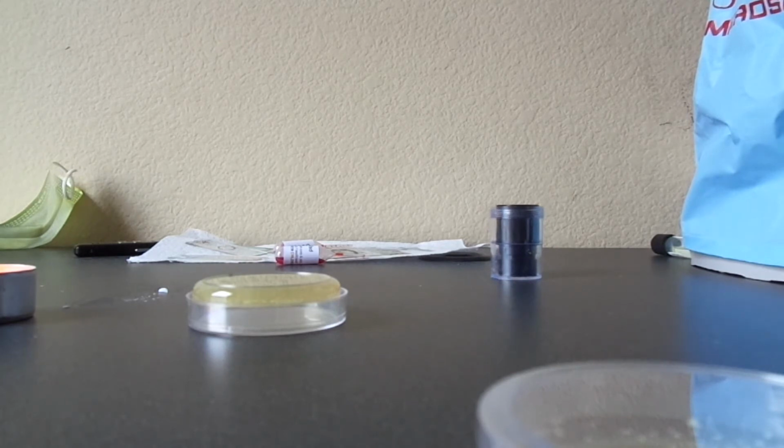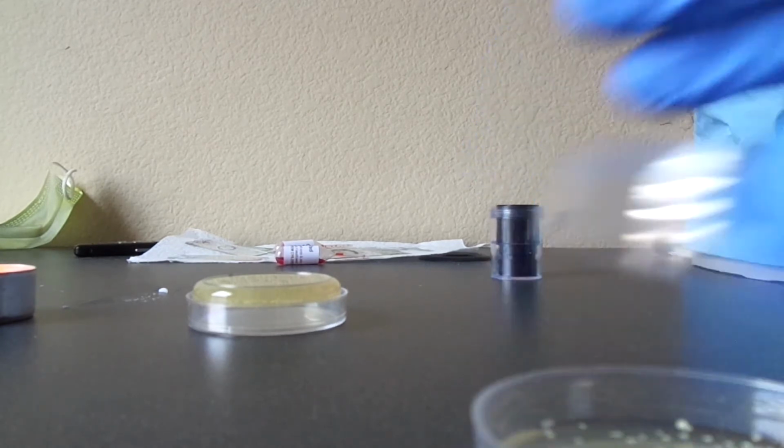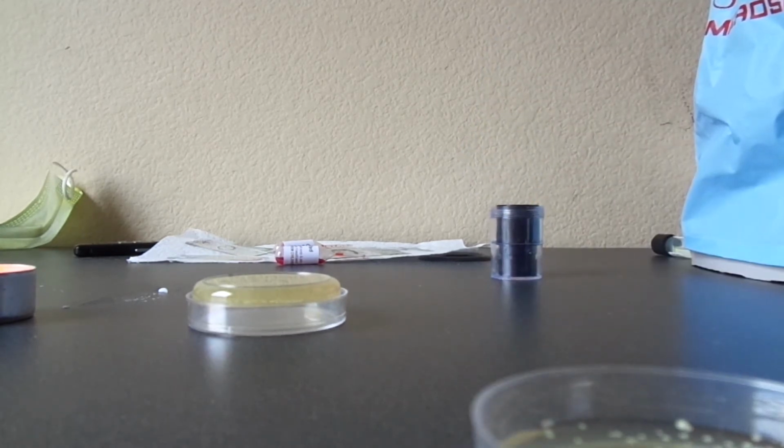Alright, so I'm going to open this. Take a couple of the colonies.